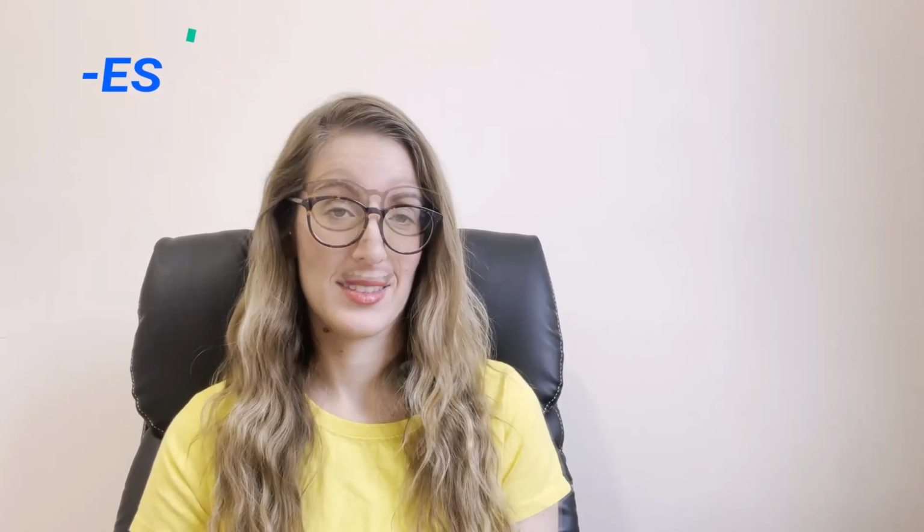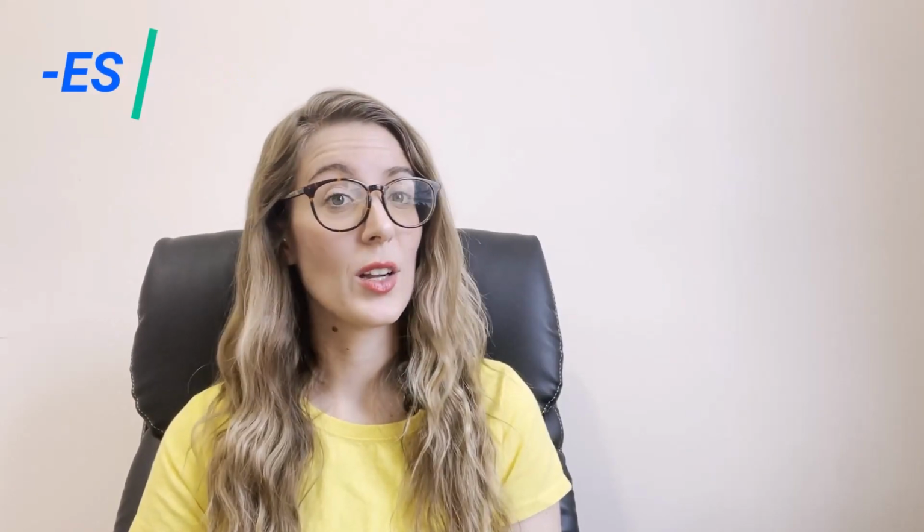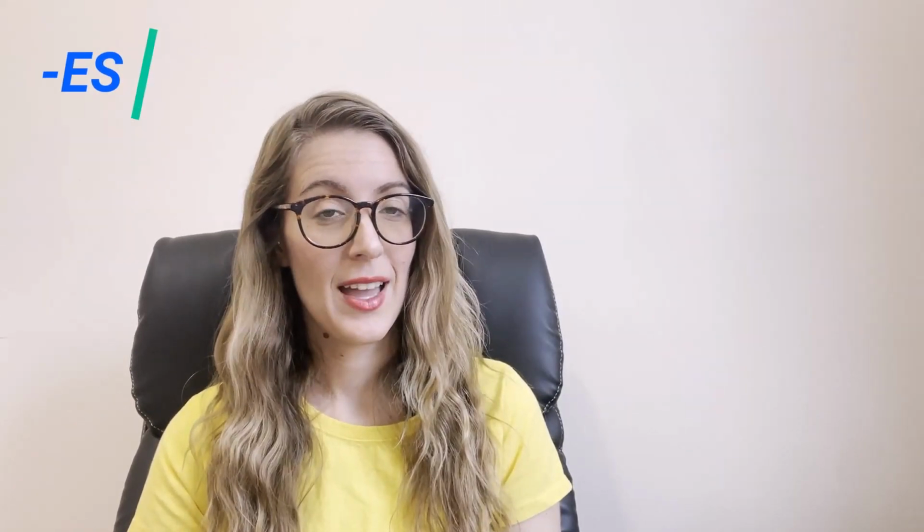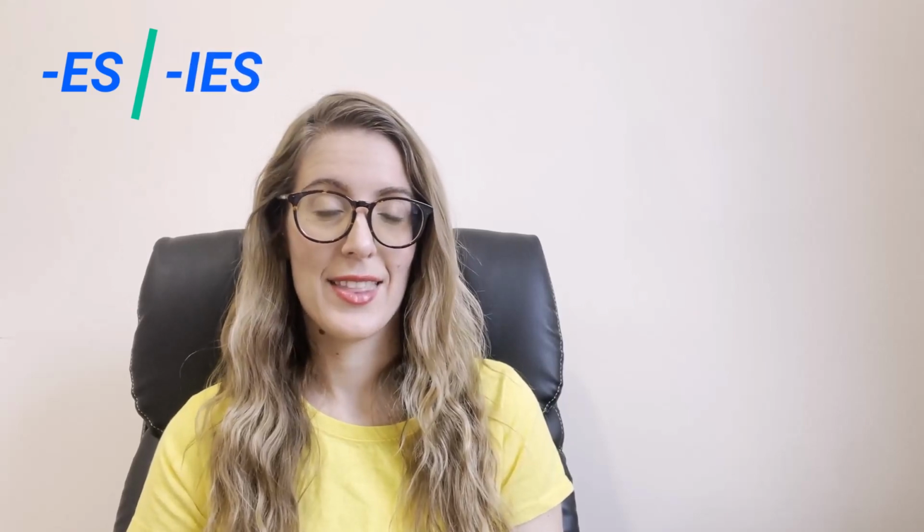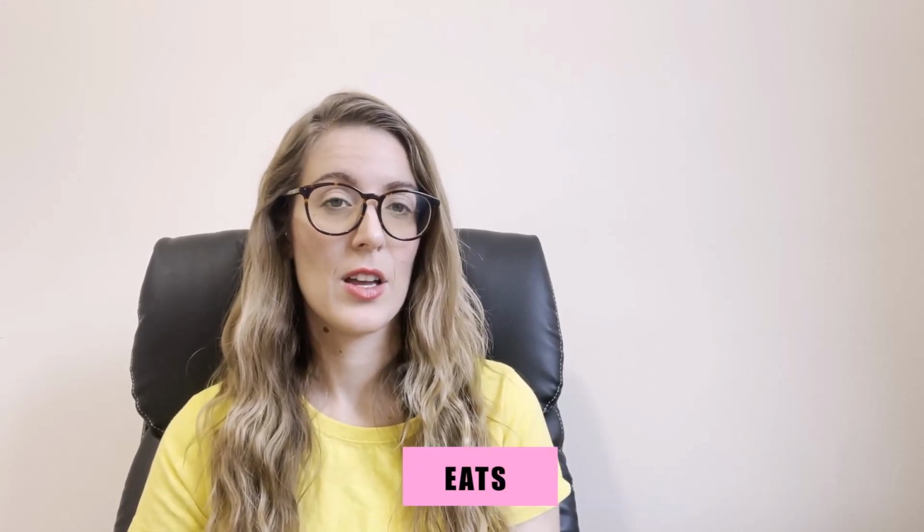Then we have two more rules for conjugating simple present tense. Some words we have to add es, and some words we have to take away the y and add i and then es. Most words that we add es to have an extra sound. So we don't just pronounce s at the end like eats, but we add a vowel sound. It sounds like iz. For example, to wash.